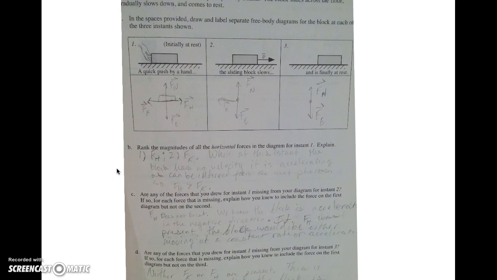Let's see. And are any of the forces that you drew for instant 1 missing from your diagram for instant 3? If so, for each force that's missing, explain how you knew to include the force in the first diagram but not the third. And in instant 3, we have neither the friction force nor the force of the hand. And we know that because the block is just at rest, completely at rest.